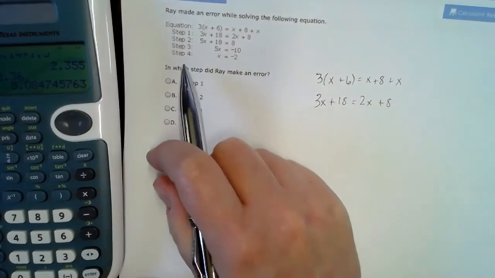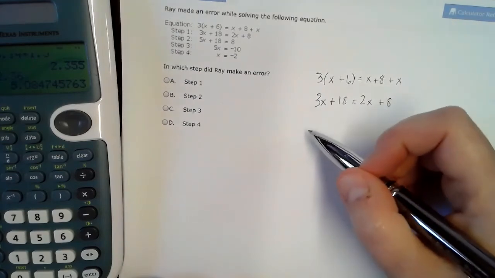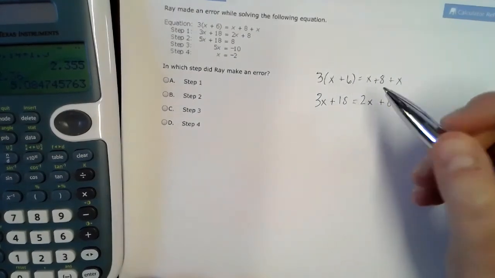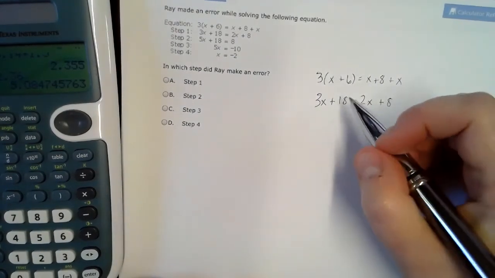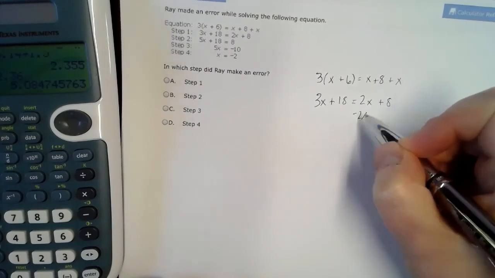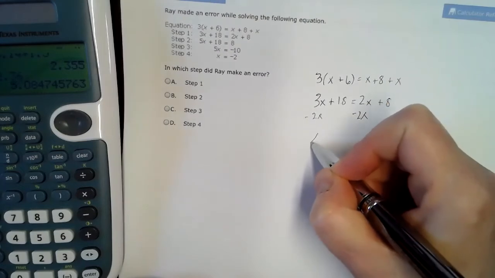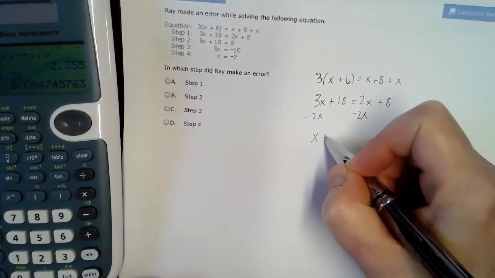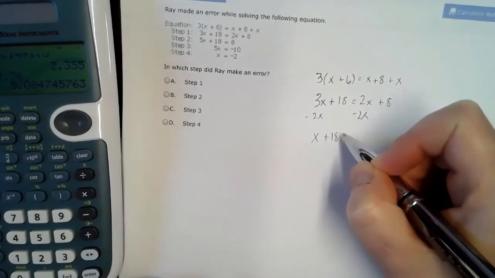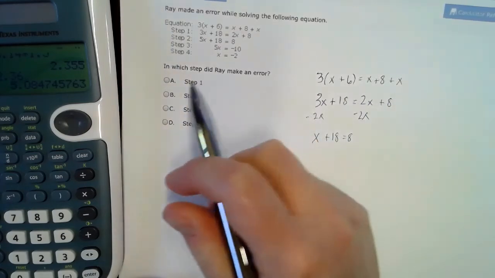Okay, so far so good. We match. Now we need to get the x's and the variables over to one side and the numbers over to the other. So let's start with getting rid of this 2x. Minus 2x, what we do on one side, we do on the other. Now we have x plus 18 equals 8. Let's check our work right there.